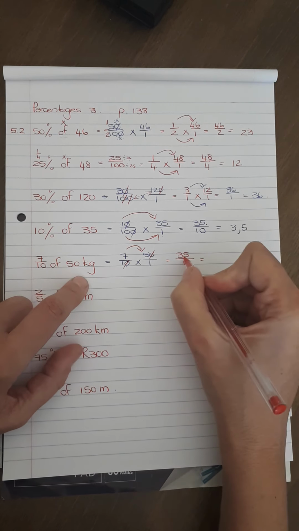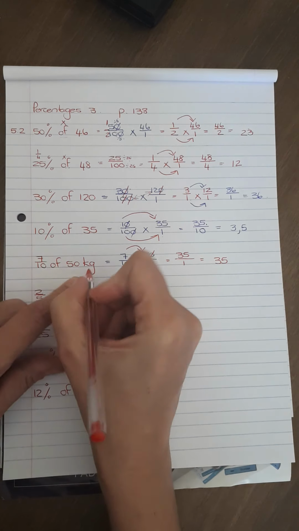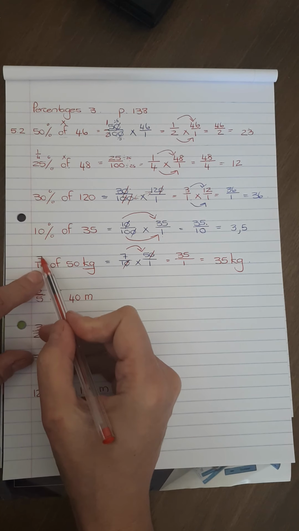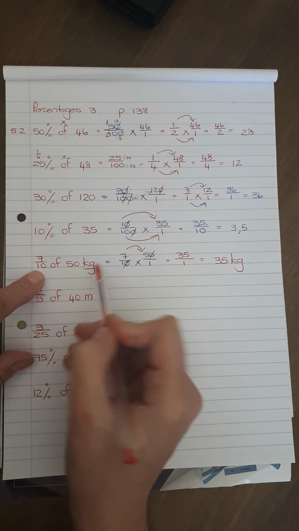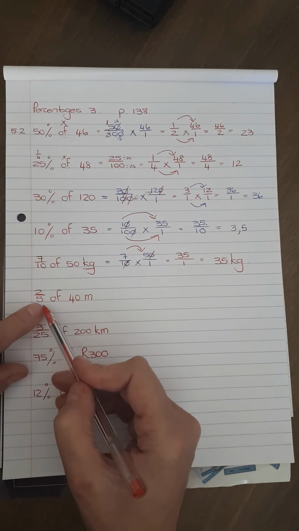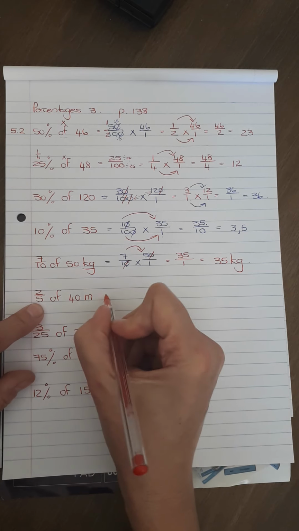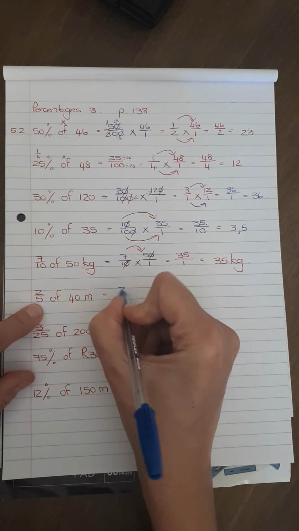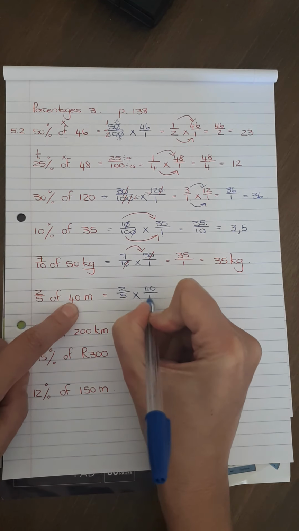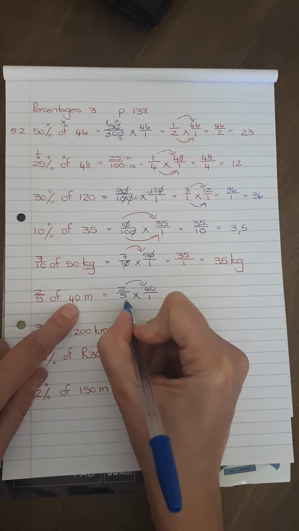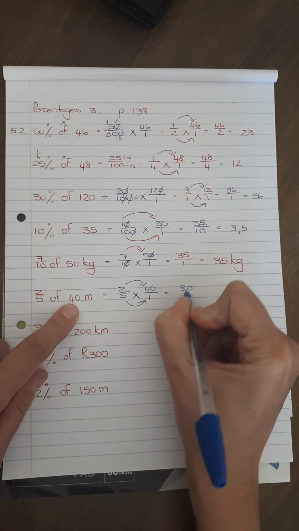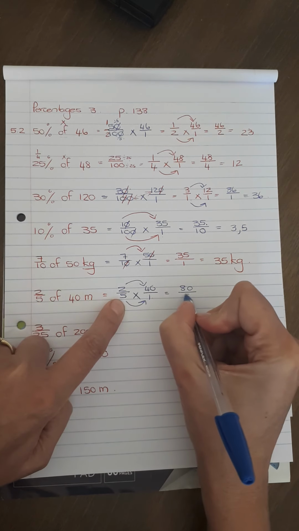Now I end up with 35 what? 35 kilograms. I wanted to know what is 7/10 of 50 kilograms. That is 35 kilograms. This one they ask what is 2/5 of 40 meters. So I work it out. I say 2 over 5 times 40 over 1. Top times top, bottom times bottom. 2 times 40, 80 over 5 times 1, 5.